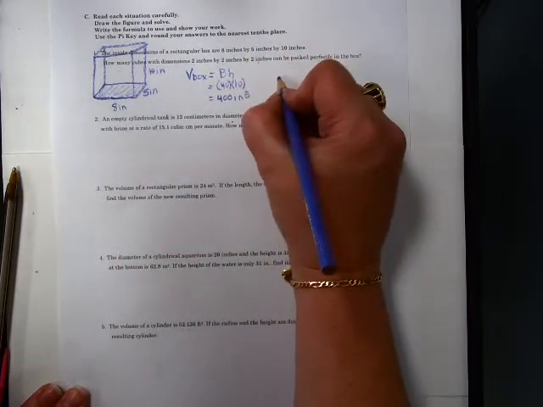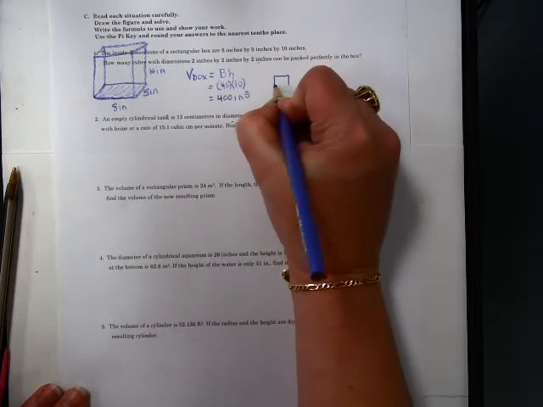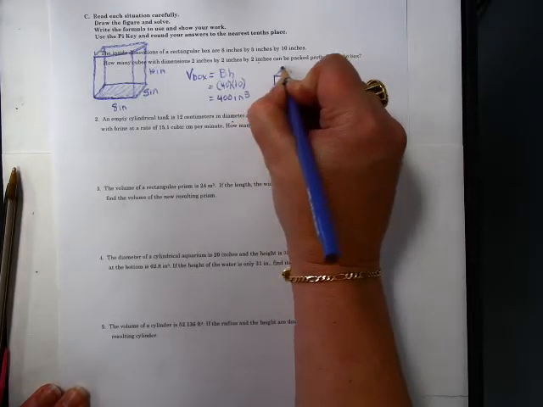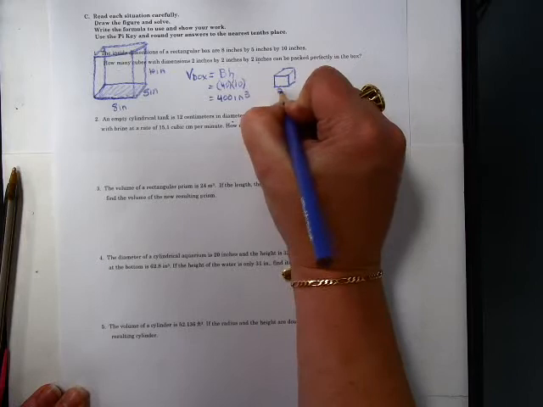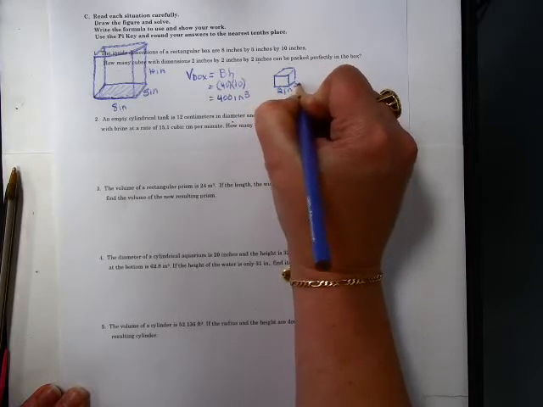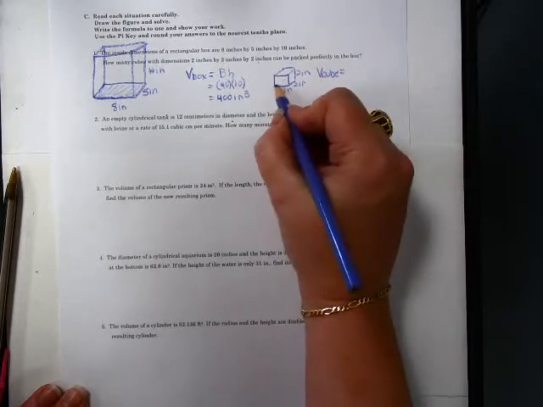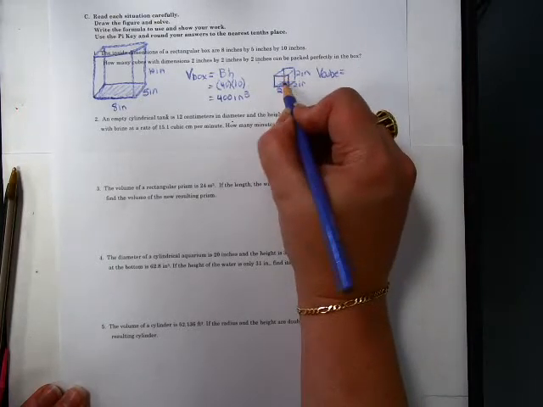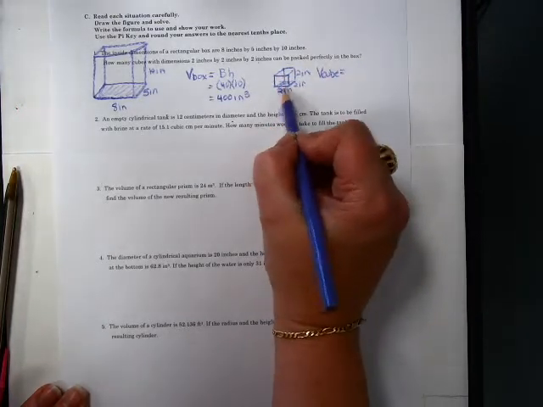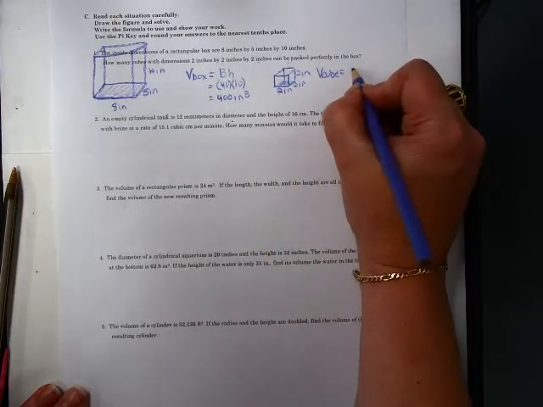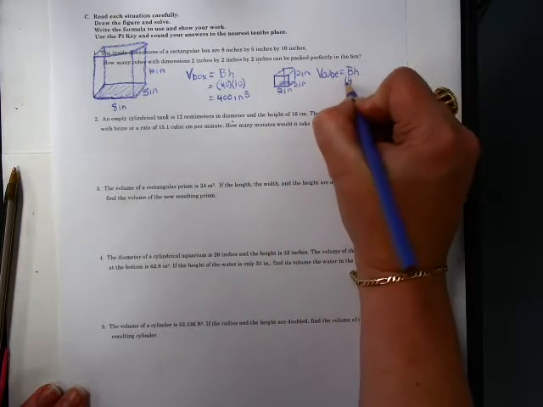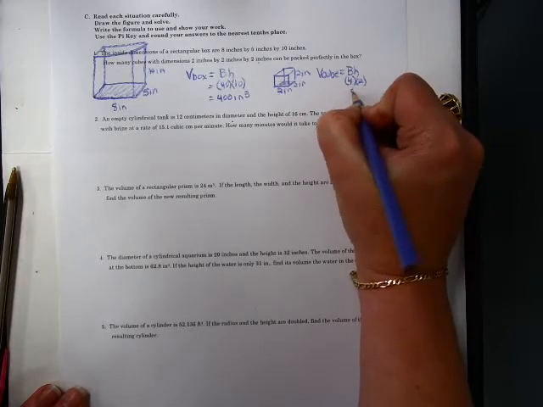So now we have another shape. We have this cube, which is 2 inches by 2 inches by 2 inches. So the volume of the cube is going to be 2 times 2, which is 4. The area of the base times height, so that's going to be 4 times 2, which is 8 inches cubed.